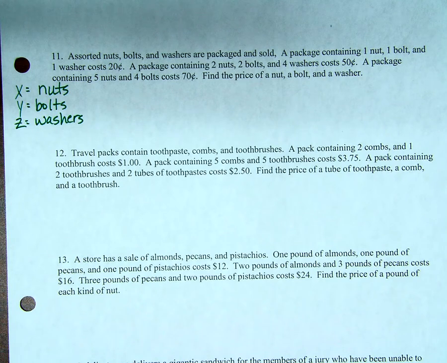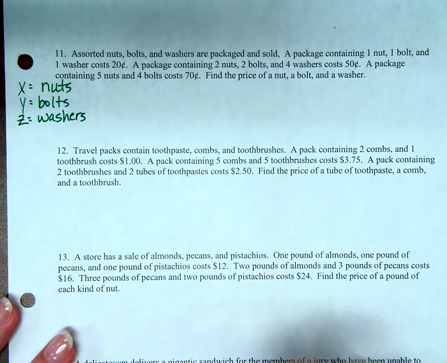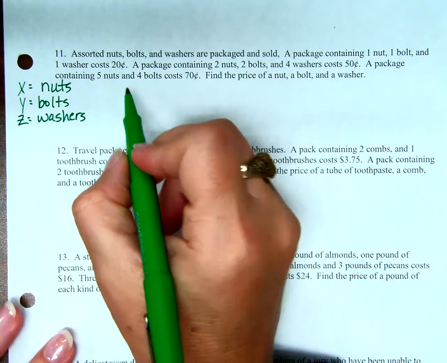Okay, is everybody clear that we're not talking about washing machines here? Nuts, bolts, and washers, you know what all those are? Okay, that was confusing earlier, so I just want to make sure that we're good. So, can somebody give me a sentence? A math sentence, also known as an equation, okay? What you got?